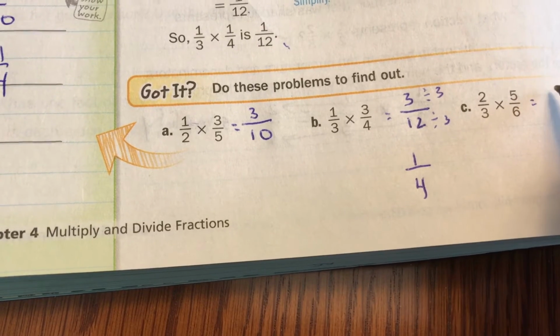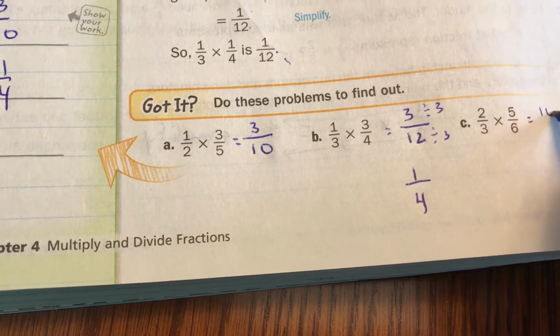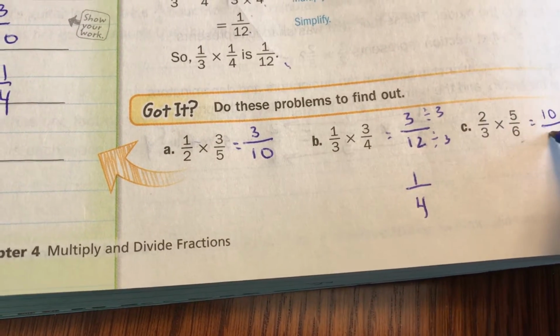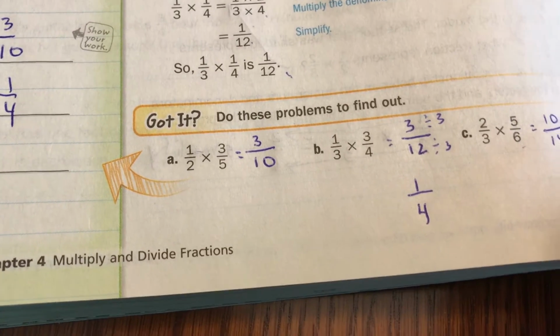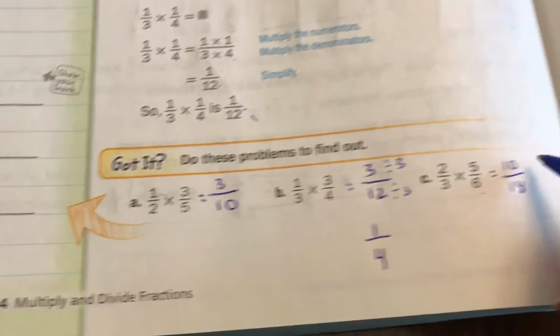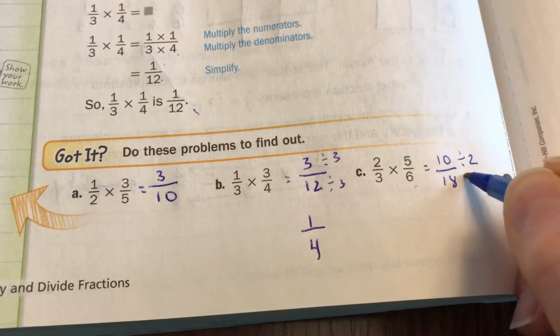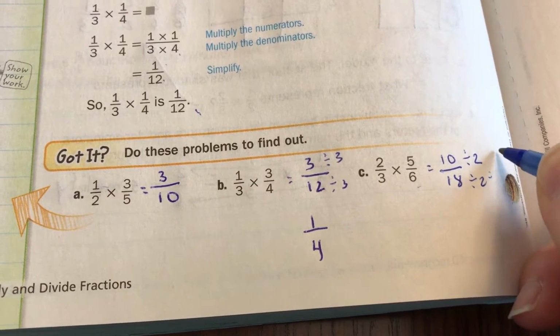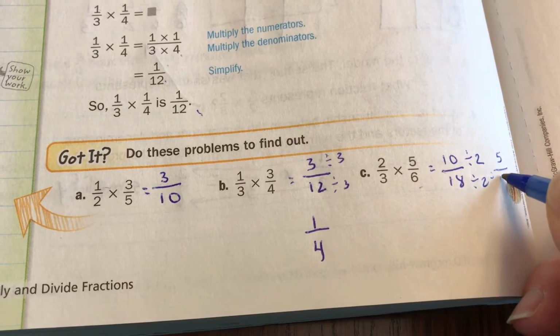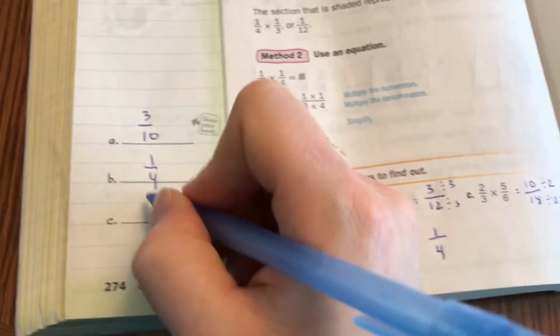Multiply across. 2 times 5 is 10. 3 times 6 is 18. Now we have to simplify. So these can both divide by 2, right? 10 divided by 2, 18 divided by 2 is 5/9.